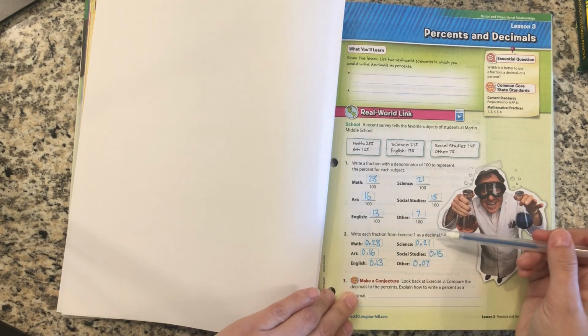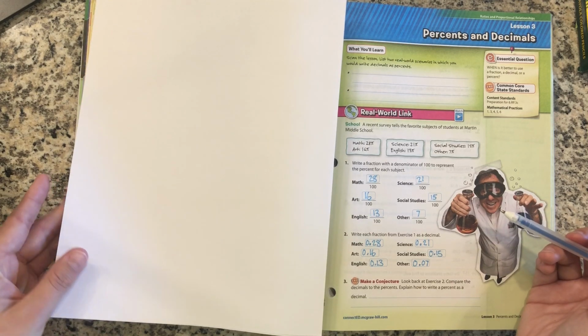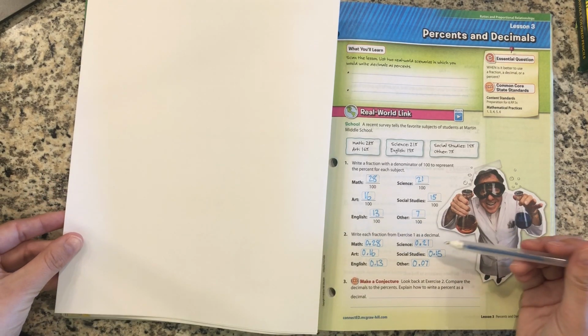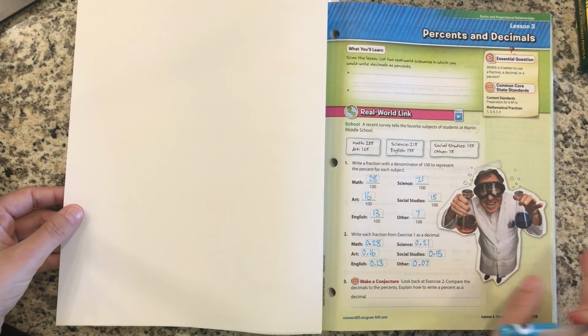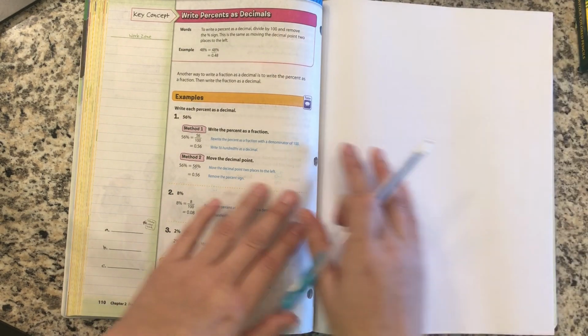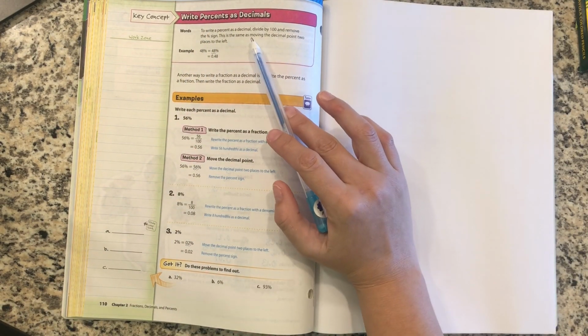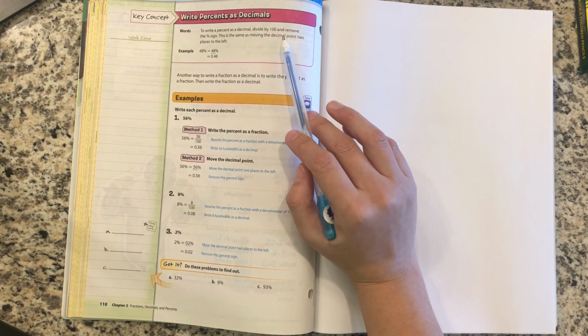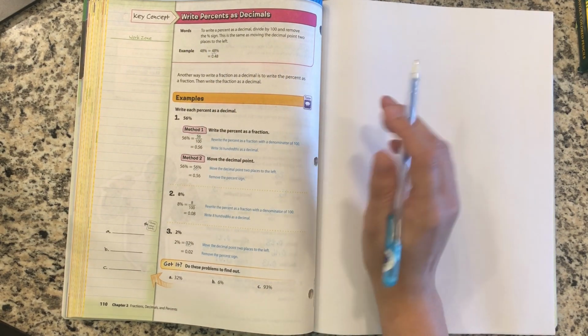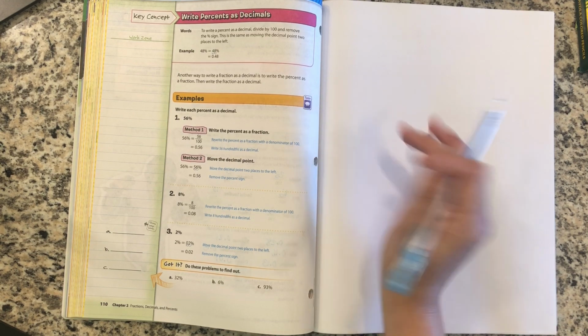So if we look back at exercise 2 at all of these decimals, then we can look at these to change these into percents. So we're gonna go to the next page and look at some of these examples. To write a percent as a decimal, we divide by 100 and then remove the percent sign. This is the same as moving the decimal point 2 places to the left.